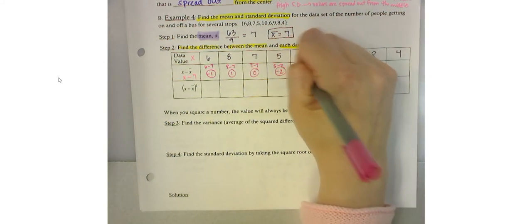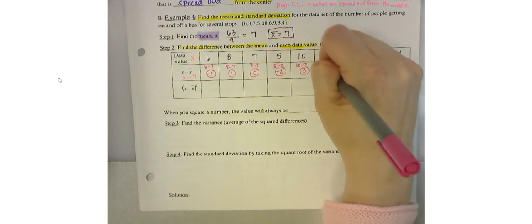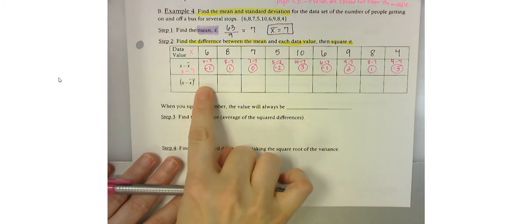So -1 squared is 1. 1 squared, 1. 0, 4, 9, 1, 4, 1, 9. Okay, remember that when you square a number, your value is always going to be what? Positive.